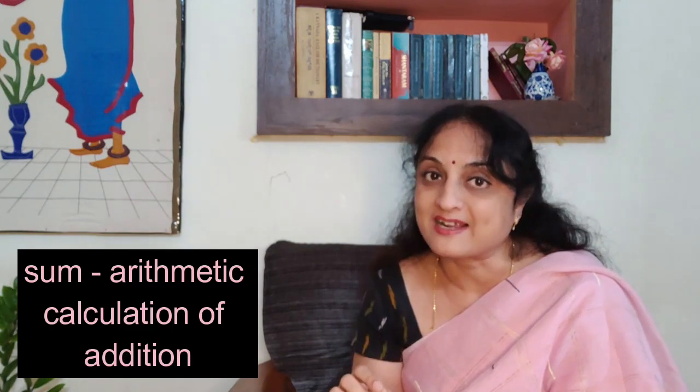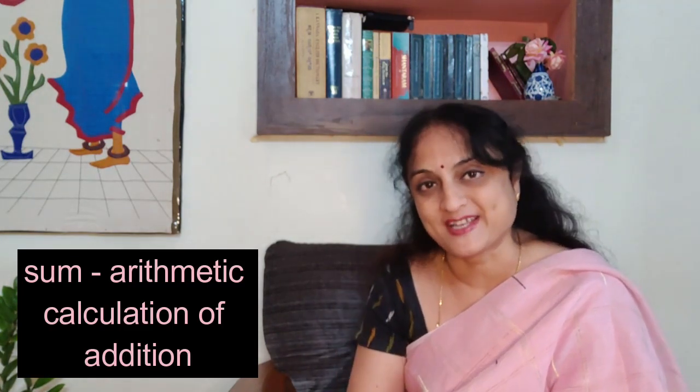Sum is also used for the arithmetical calculation of addition. For example, we used to do lots of sums when we were in school. So far, we have used S-U-M, sum, as a noun. Now let's use it as a verb. When we want to use sum as a verb, it takes the forms like sums, summed and summing. Let's take up an example. Khushwant Singh had told Amrita Preetham that her life could be summed up on a railway ticket.